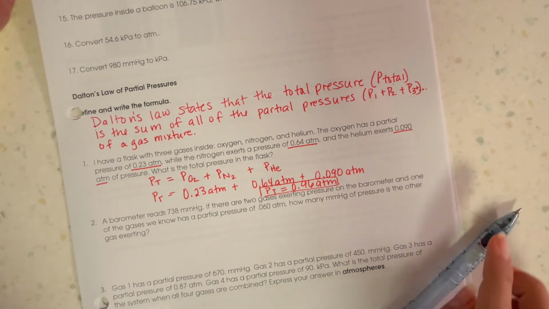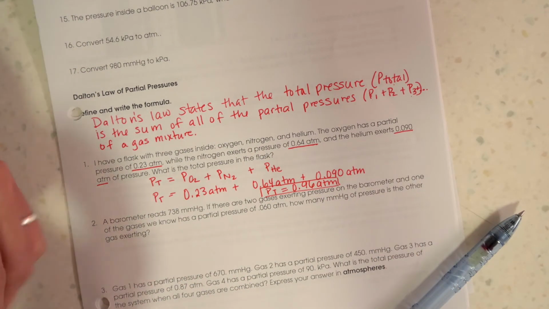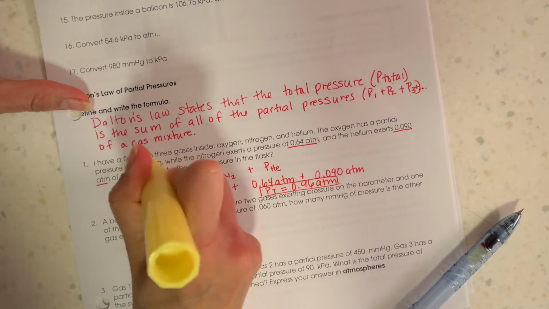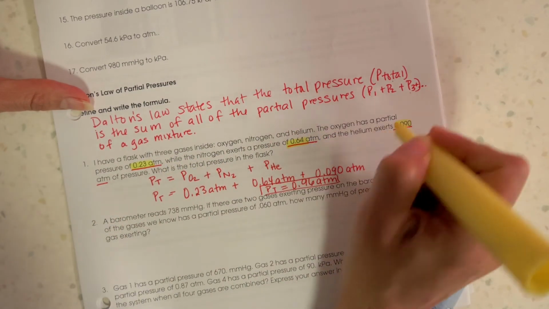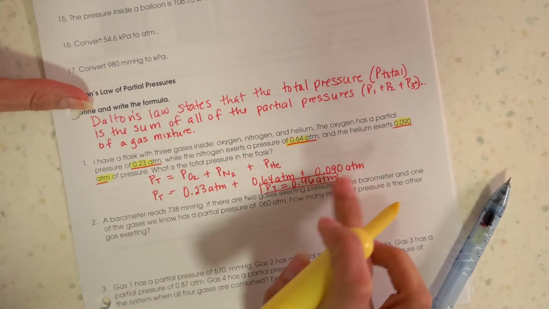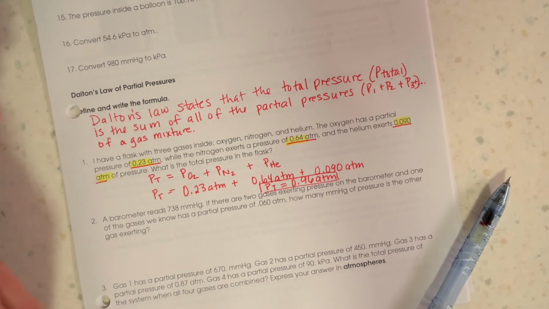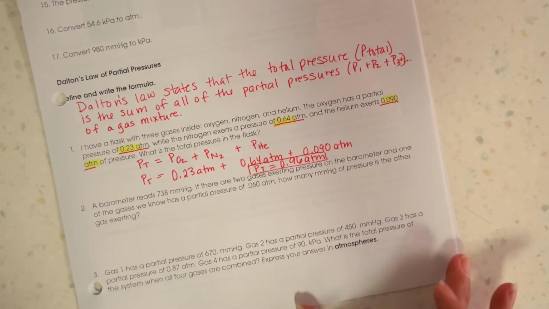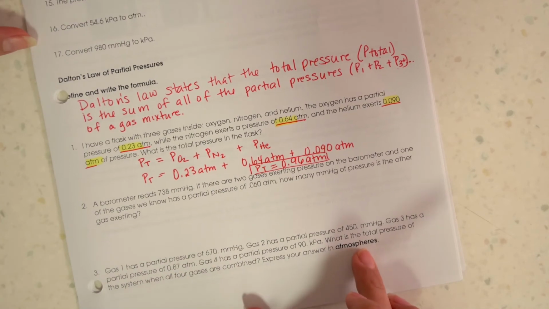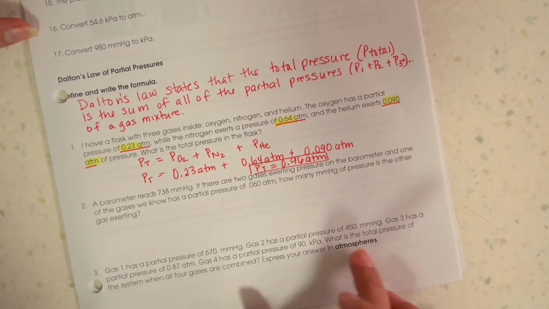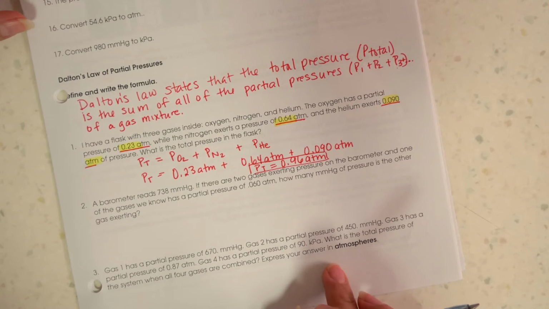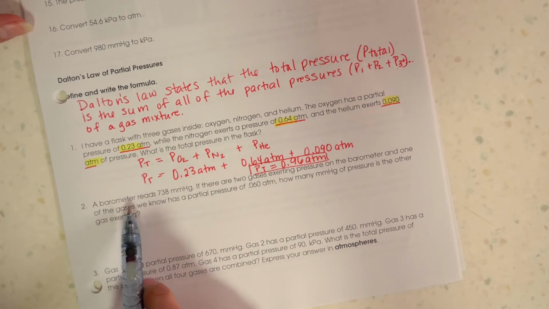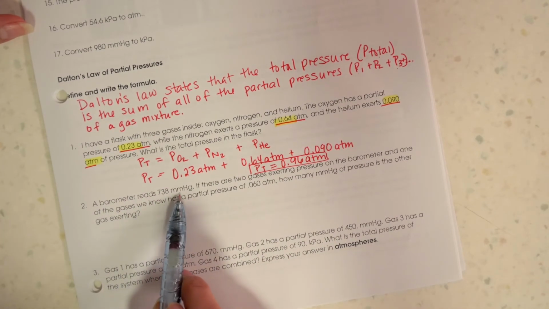So all we had to do was go through and identify every single one of the partial pressures that they gave us, here, here, and here, and then we just added them together using our calculator. Okay, on the second one, I'll do one more, and then the third one you'll have to do on your own, and there'll probably be some conversions in this one. So on the second one, a barometer reads 738 millimeters of mercury.